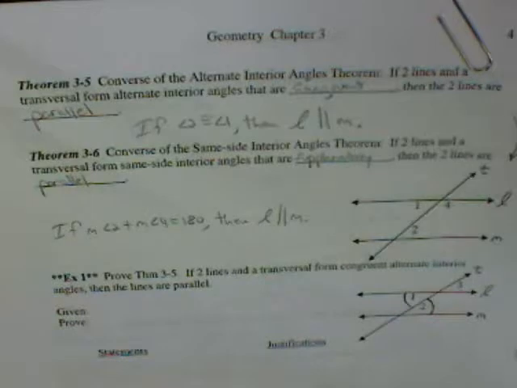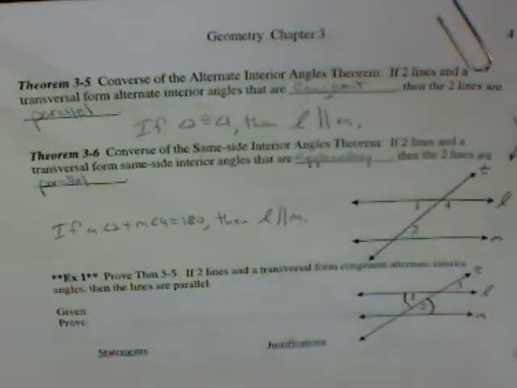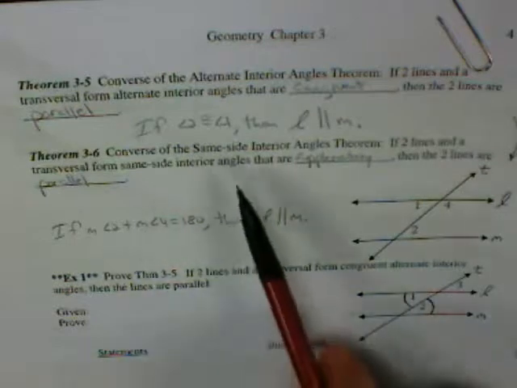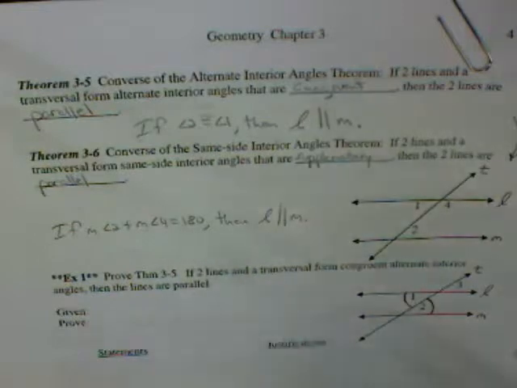So if corresponding angles are equal, you can say the lines are parallel. If alternate interior angles are equal, you can say the lines are parallel. Or if you can prove that the same side interior angles are supplementary, you can also say that the lines are parallel.